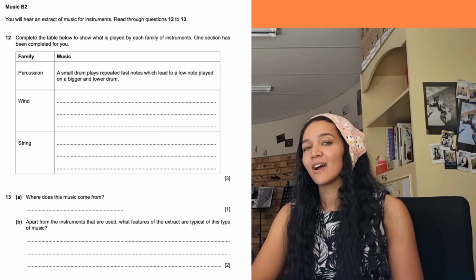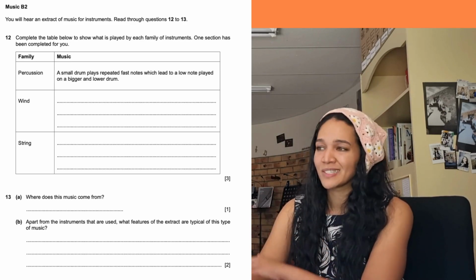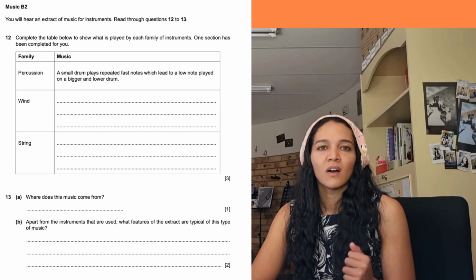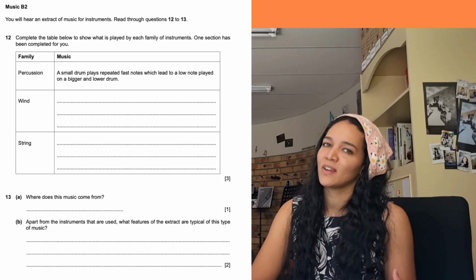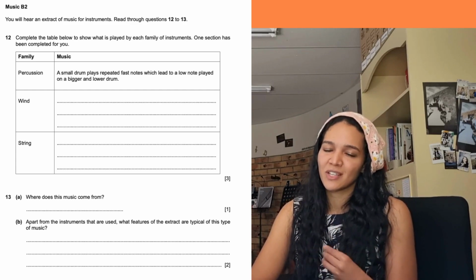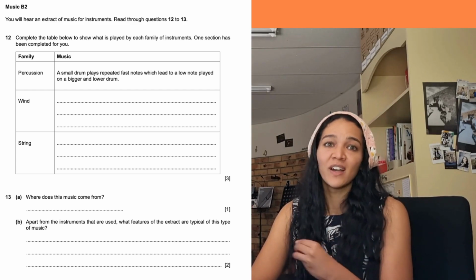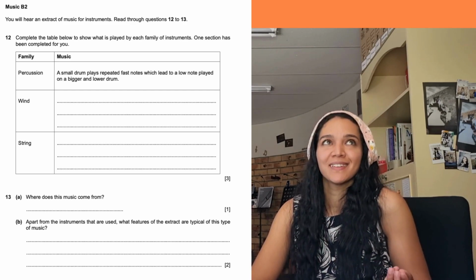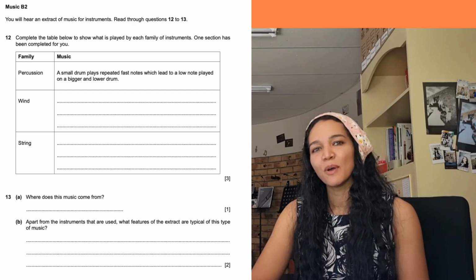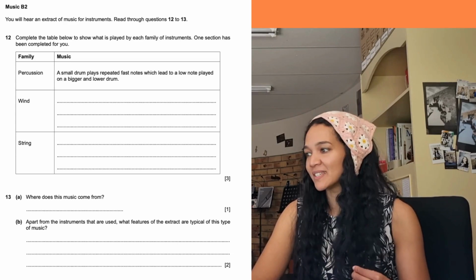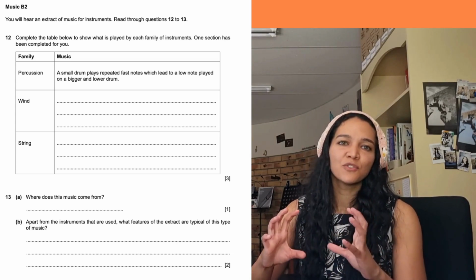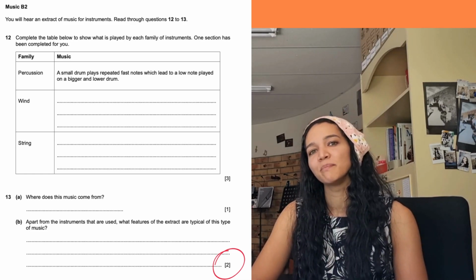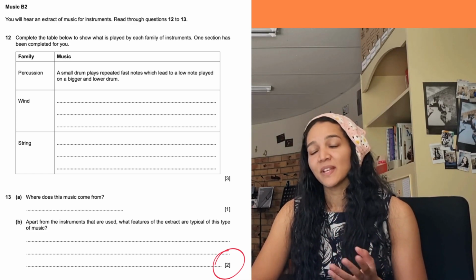So what we're going to say now, apart from the instruments that are used, because we're going to do that in the table, is which features are actually typical of Japanese music that we hear in the extract. So don't say things that you're not hearing in the extract. It has to be things that are heard in the extract. So of course, like I said, the high-pitchedness of the extract and moments of the extract, that's definitely a reason. So we need 2 reasons, 2 facts, because our mark allocations are put in brackets for us. And we can say a few other things.